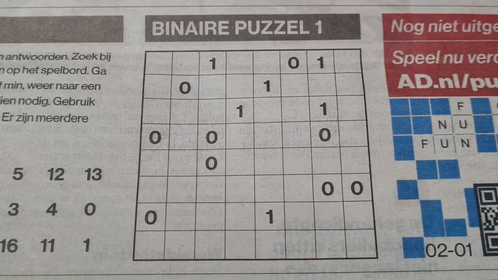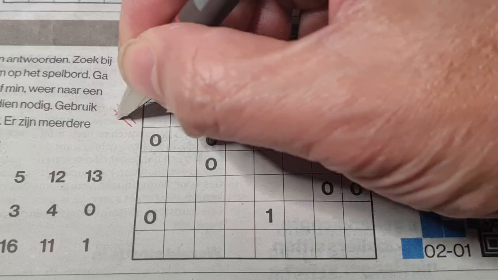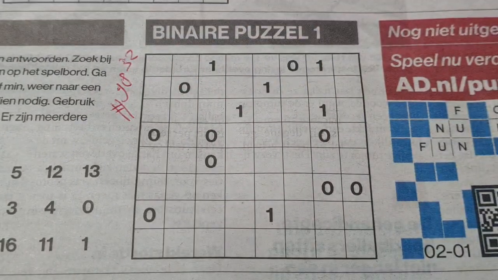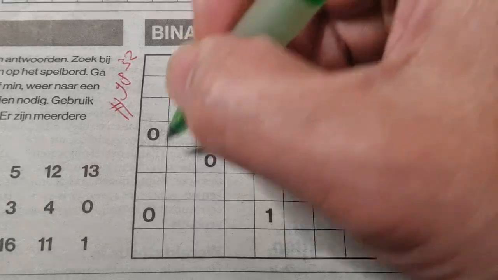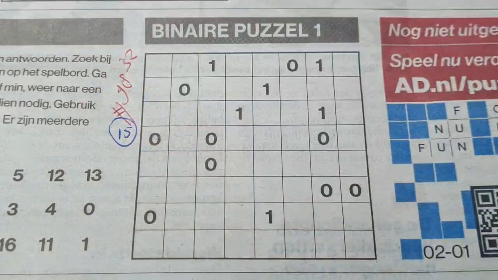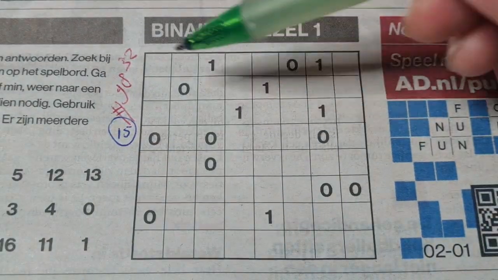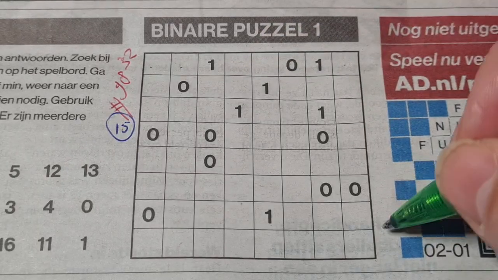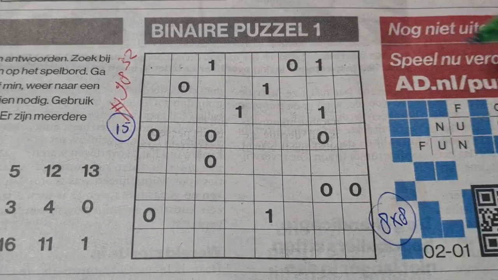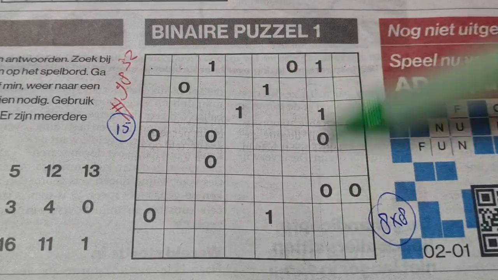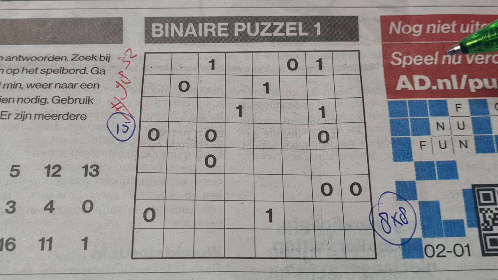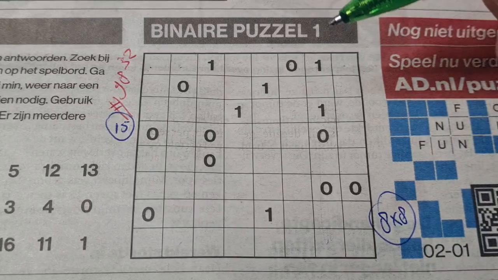9832. Before I start, I always count the printed digits. 15 printed digits. What kind of binary puzzle is this one? Let me count. 1, 2, 3, 4, 5, 6, 7, 8 by 8 binary puzzle. That means in a row or in a column there are always 4 ones and 4 O's. Alright, so let's get started.